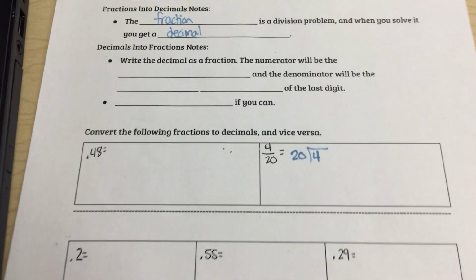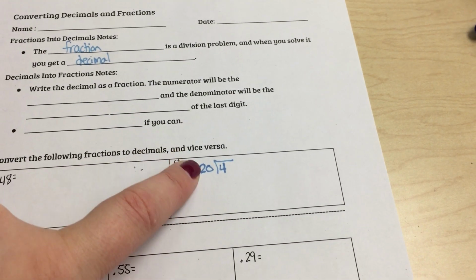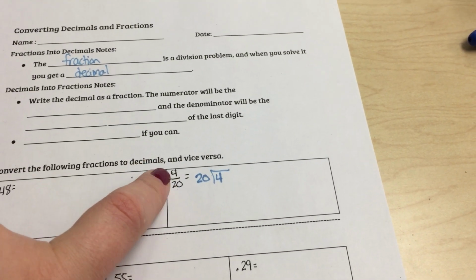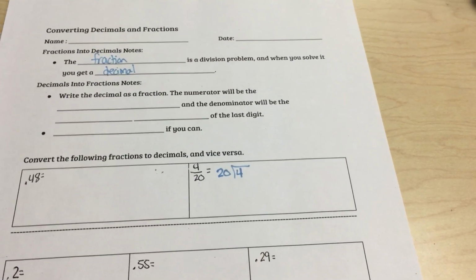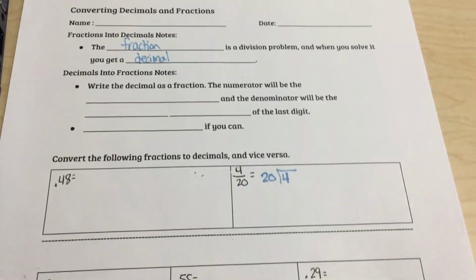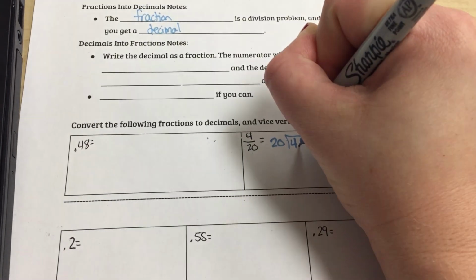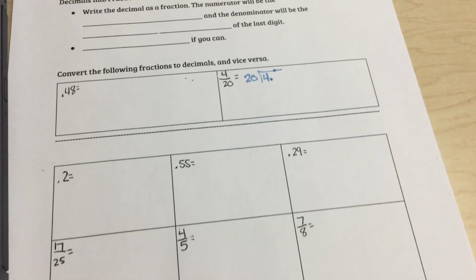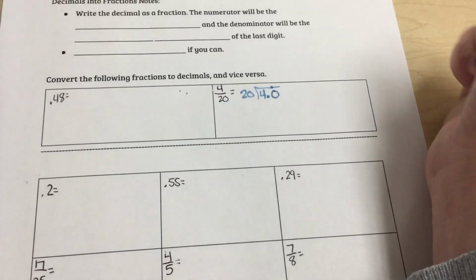I should also know that's not the case, because if that was the case, this would have been an improper fraction. I should already know, since this is not a mixed number, 4 over 20 is a number that's going to be less than 1. So let's go ahead and start off. We have 20 goes into 4. Well, that can't happen, but I do know there's a decimal point here that we don't really see. And I know that after that, there's going to be a placeholder.